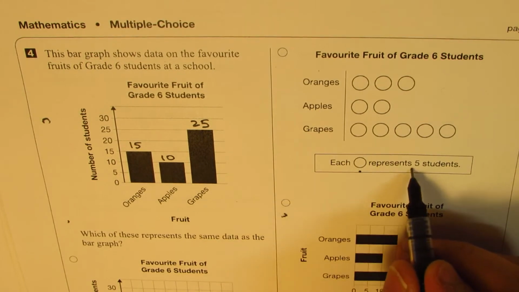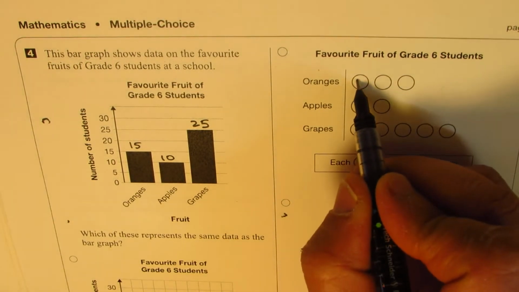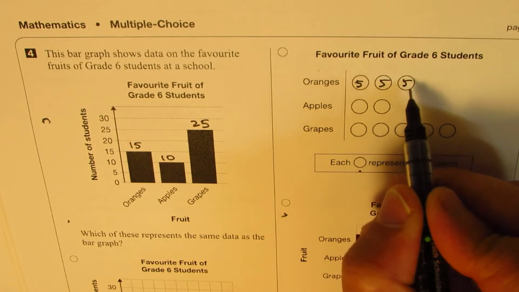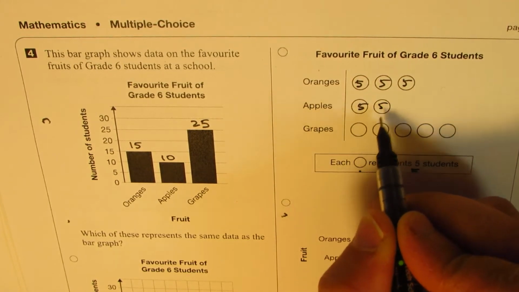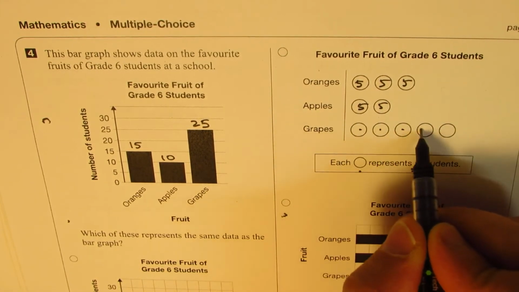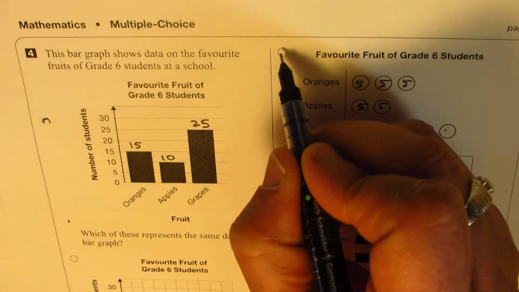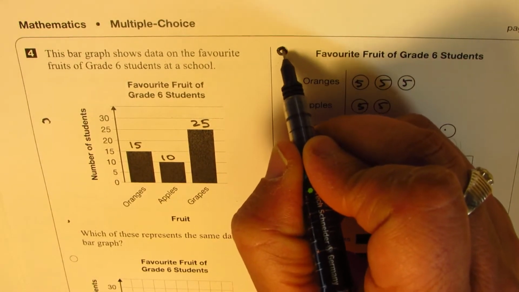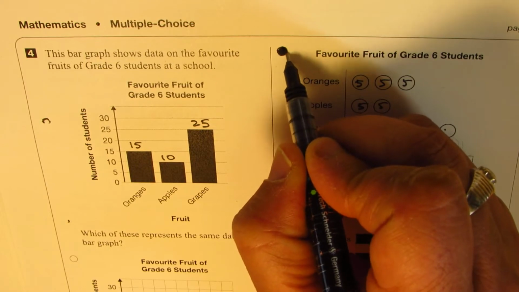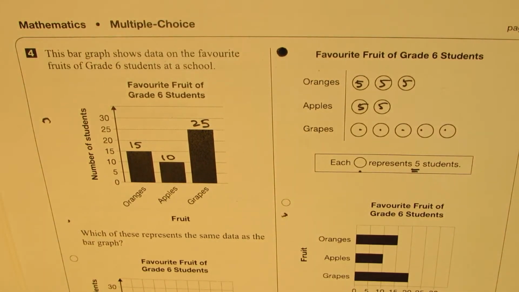This represents 5, right? So it is 5, 5, and 5. That makes 15, and this is 10, and this is 1, 2, 3, 4, 5, 25. So that is perfect, correct? You could answer this one, circle it properly. That is how we are going to answer these questions. Let's move on and take the next question now.